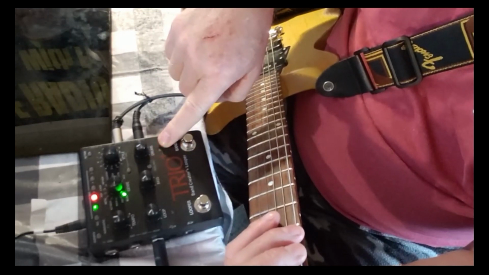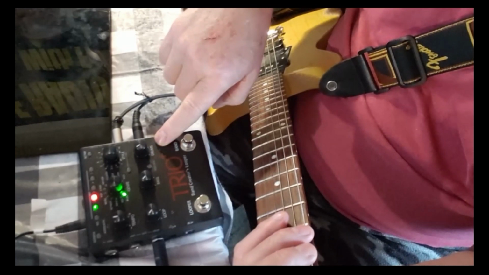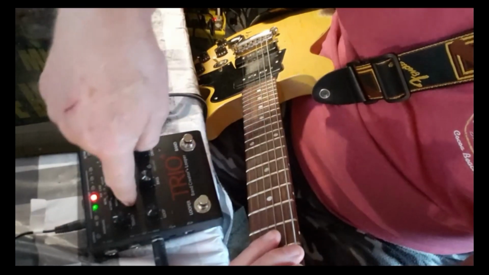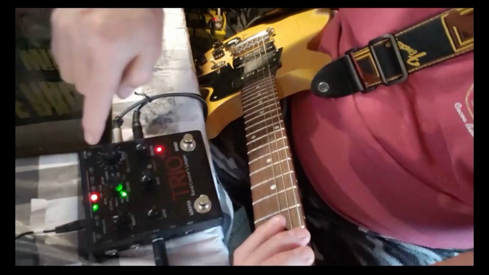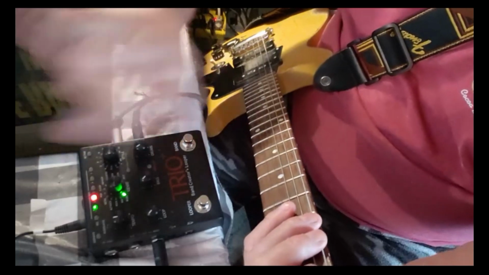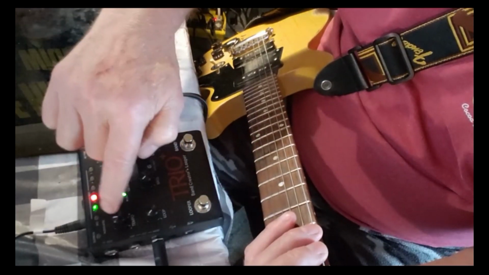The slow red light going slow means it's ready for me to arm it. Now I've still got it on blues, and nothing's showing here. So just don't worry about it. That's off. We don't have to worry about that. Make sure that's straight up.